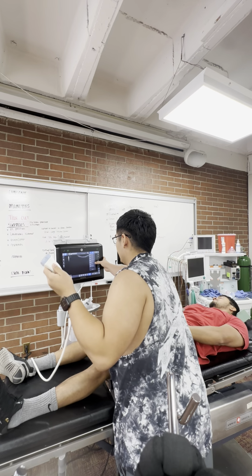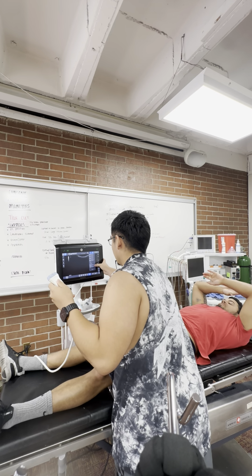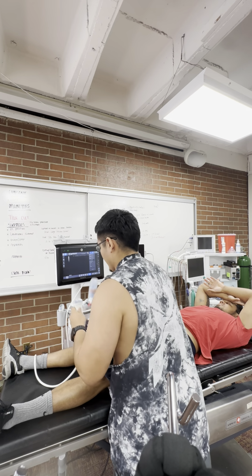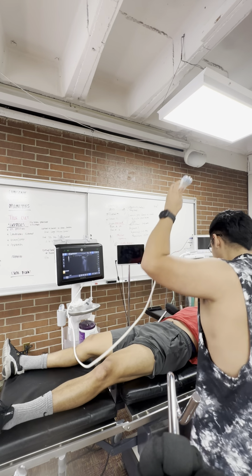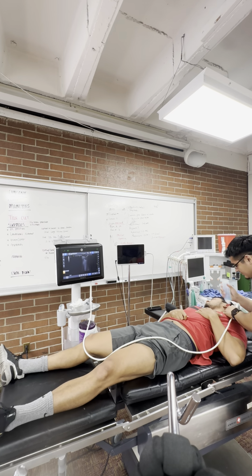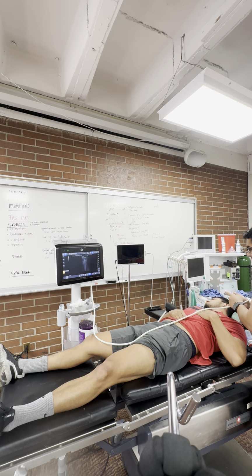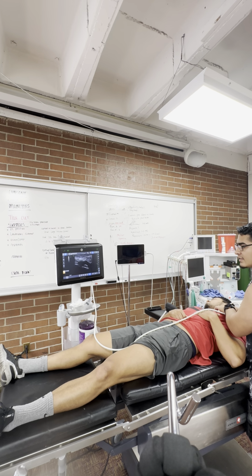So I'm going to switch the probe here. I have an out of plane view here, and I'm sliding cephalad, and I can see the tip of the sternocleidomastoid, and just below that, if I compress this, that's actually the carotid artery.